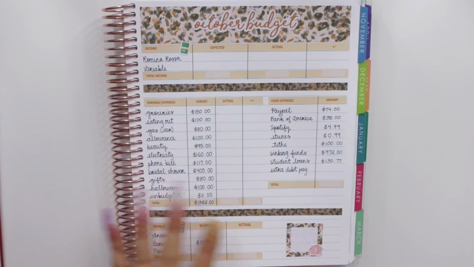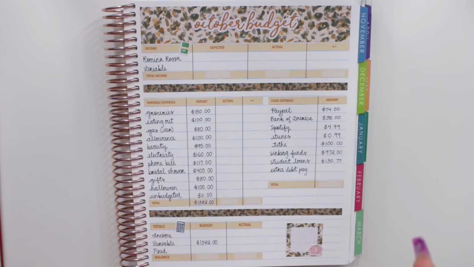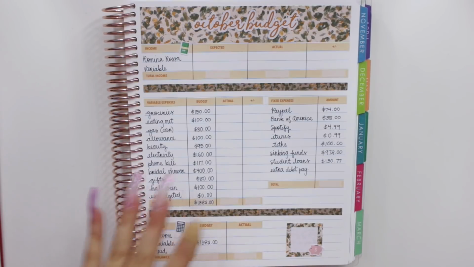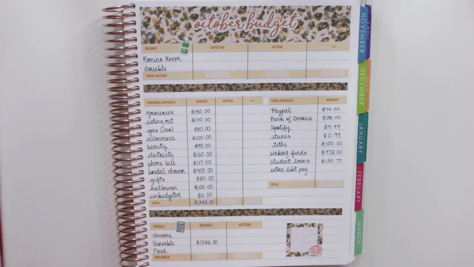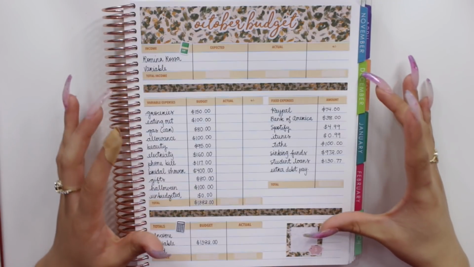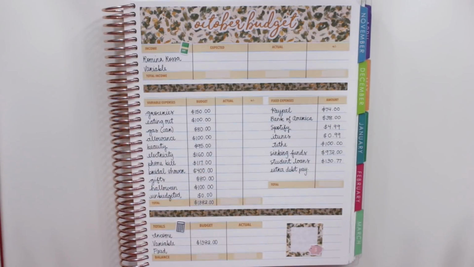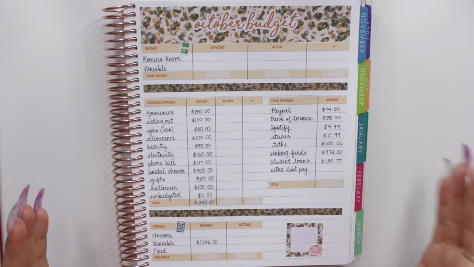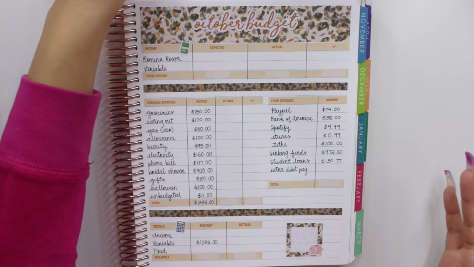As always, I love the beginning of every single month because I get to set up a brand new budget for myself, as well as set up the rest of my pages in my Erin Condren Deluxe Monthly Planner. If you guys have not checked out yesterday's video, it's all about my October monthly budget setup, so go ahead and check it out if you have not. But for today, we're going to be setting up my sinking funds.